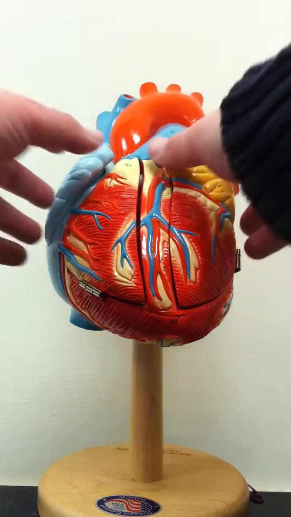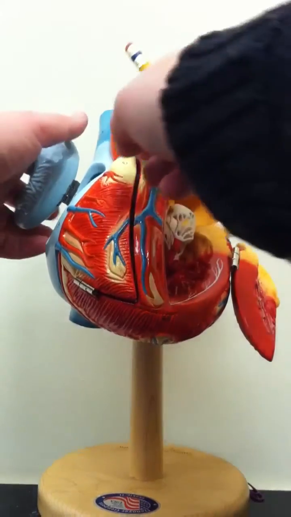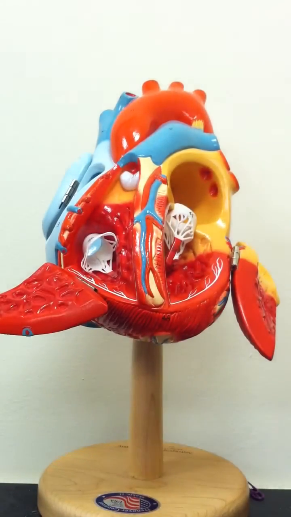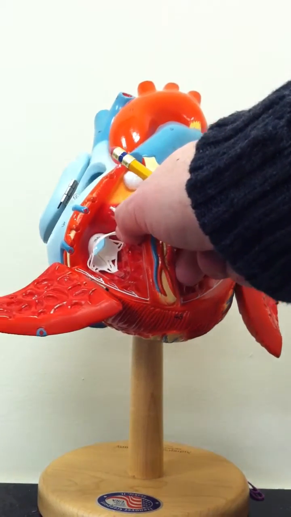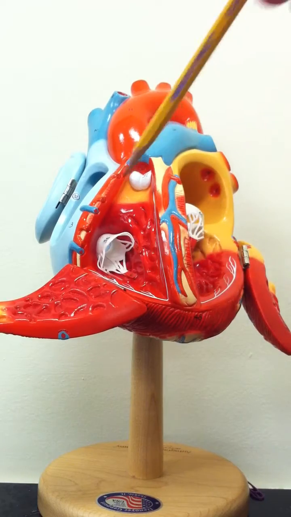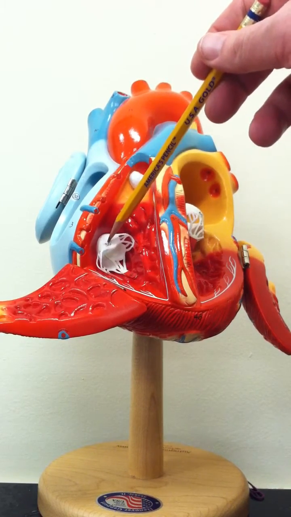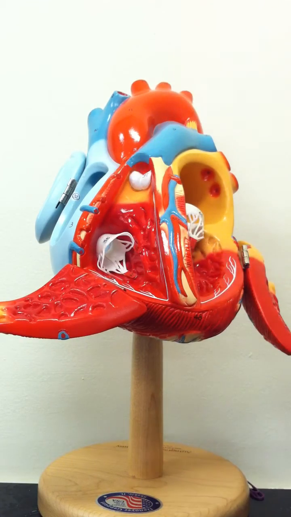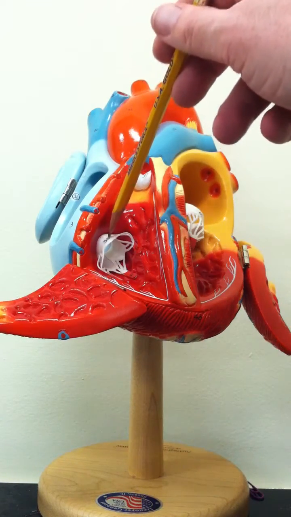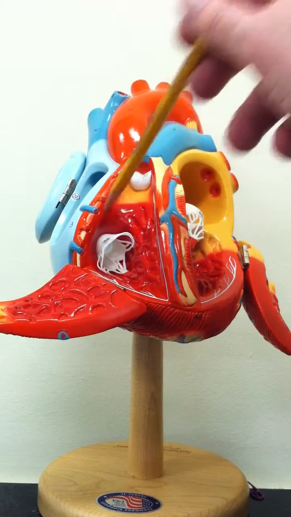Alright, if we open this back up again, then we should be able to view the 4 different valves that help control the flow of blood through the heart so that it doesn't go backward at any point. Over here on the right side, the first one we would encounter would be one of the AV valves. So this flap of white right here that you see, this would be the right AV valve, or sometimes called the tricuspid valve. So that's indicated here on the model.